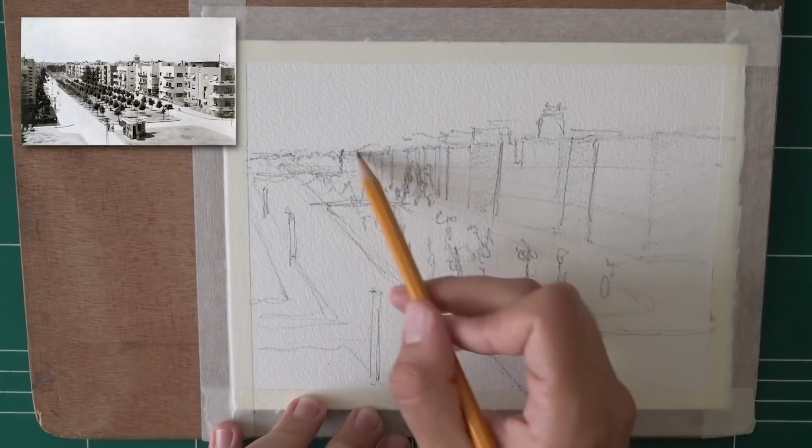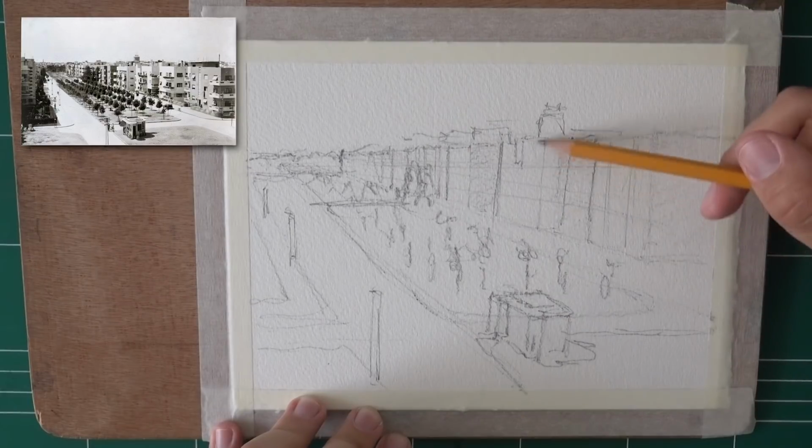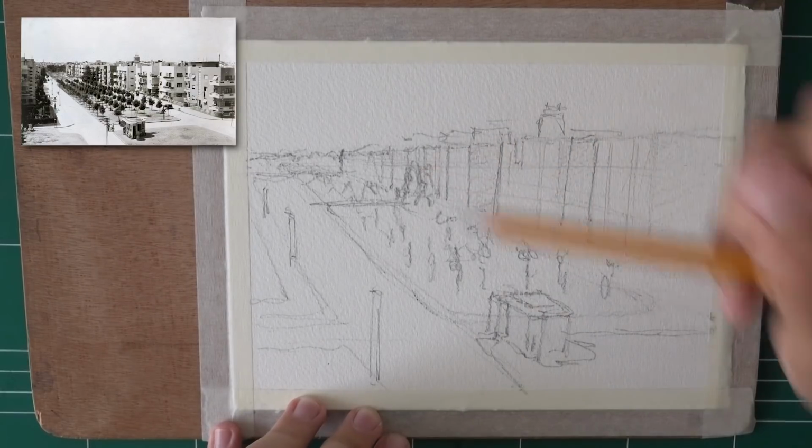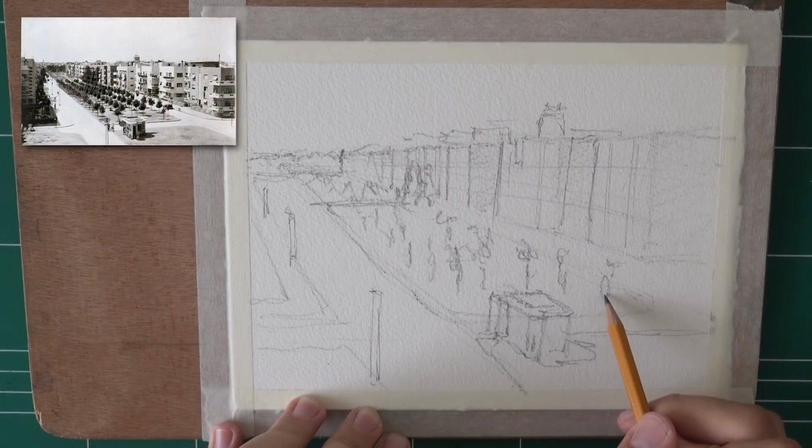Now, as for the details on the buildings, I'm not going to put in too many details, just a couple of lines there to help us later on put some windows. And this is really experimentation. I never painted from this particular type of reference photo. But that's going to be a learning experience for me.